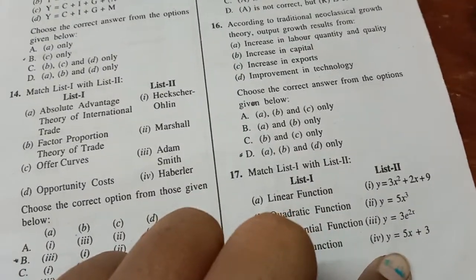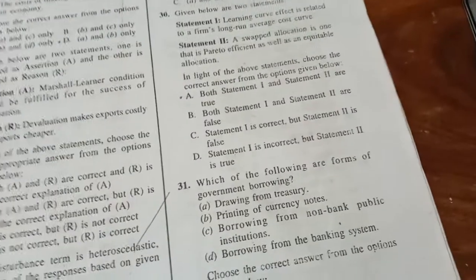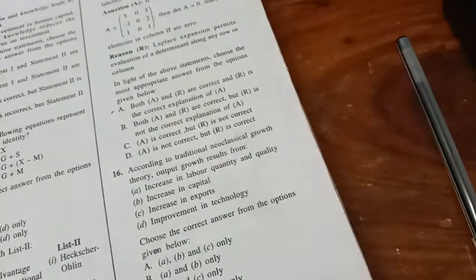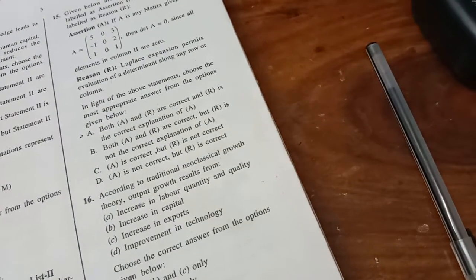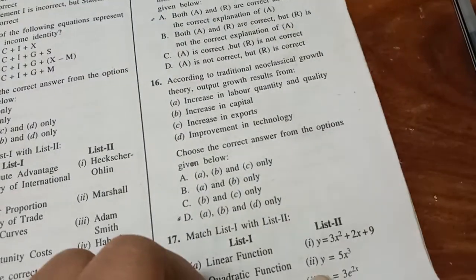Linear function, 4 number, y equal to 5x plus 3, or quadratic function, 1 number, y equal to 3x square plus 2x plus 9, or exponential function, 3 number, y equal to 3e power 2x, or power function, 2 number, y equal to 5x cube.